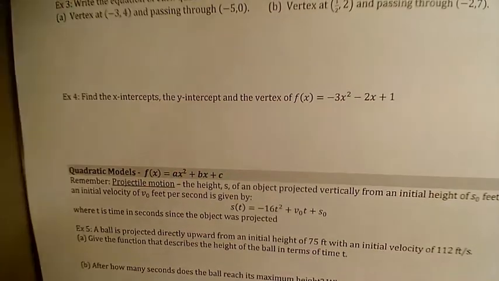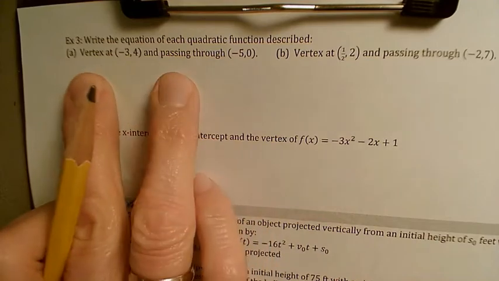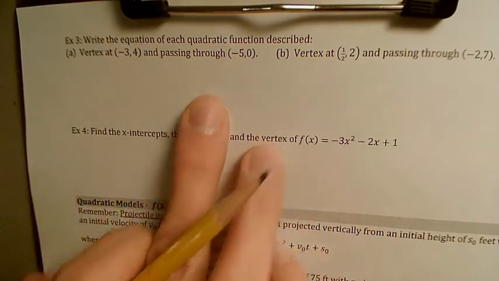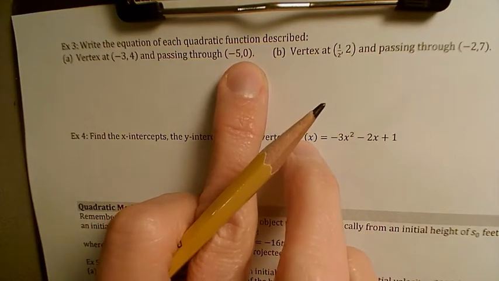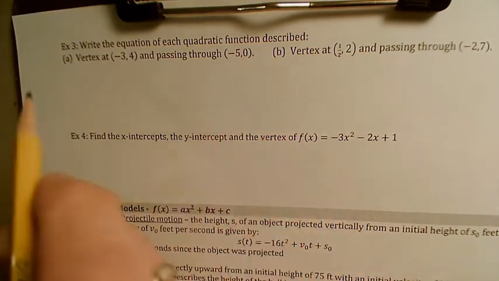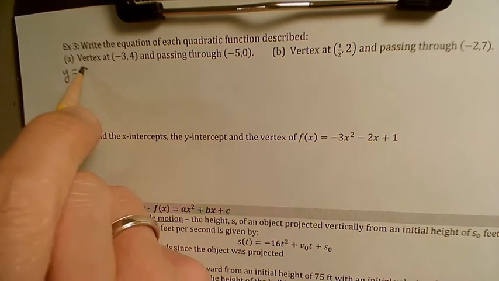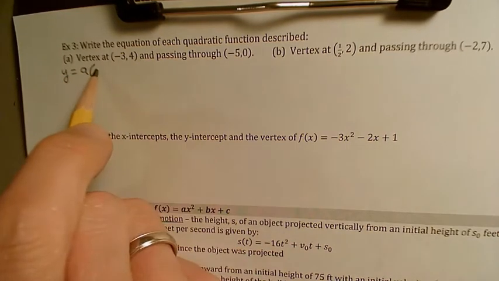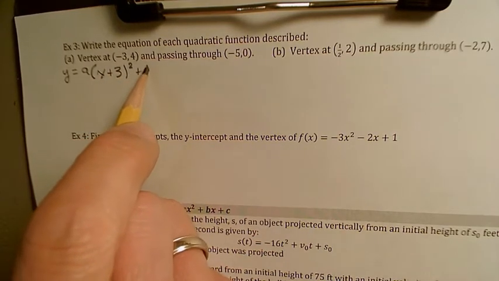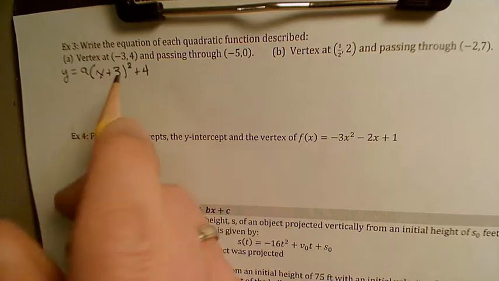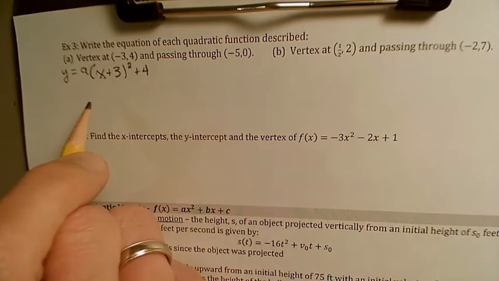Write the equation of each quadratic function described. So we have the vertex, and we have the fact that the parabola passes through this point. So let's look at how we can write that. Let's write what we know so far. We have y equals a, and we know the vertex, so we can say the quantity x plus 3, squared, plus 4. So we almost have everything we need for this parabola, this quadratic function.